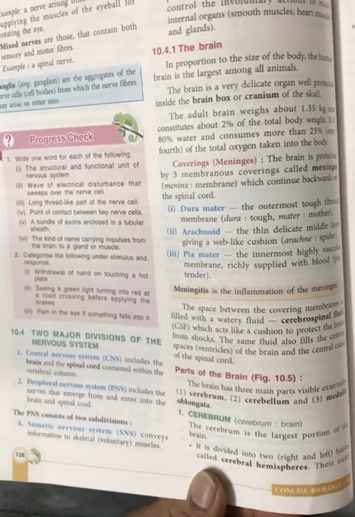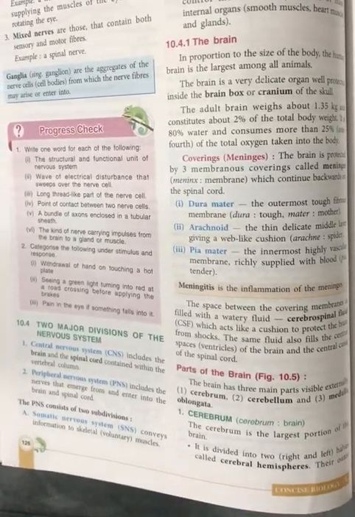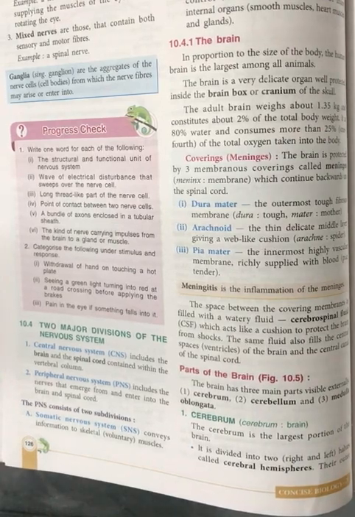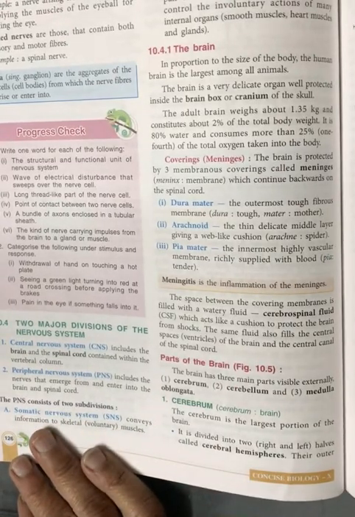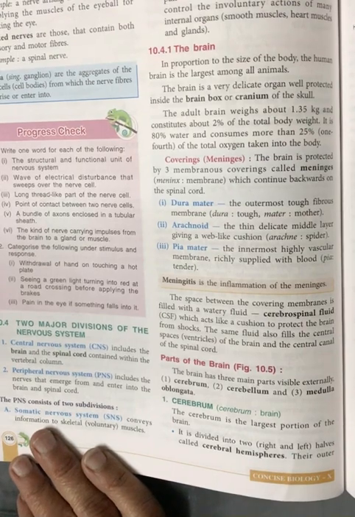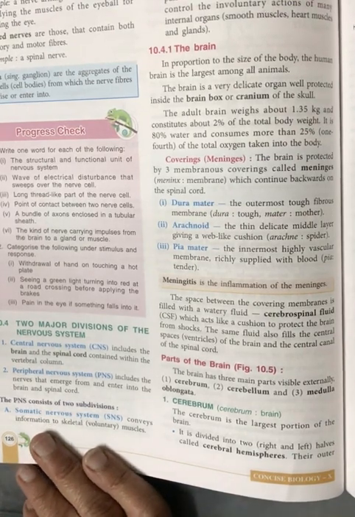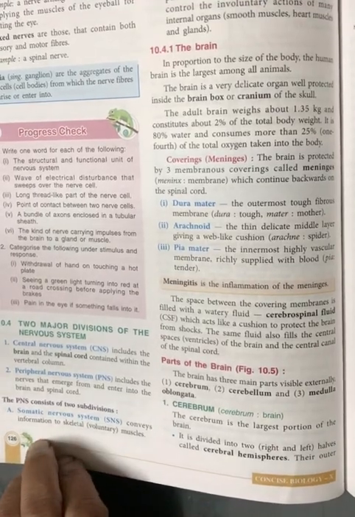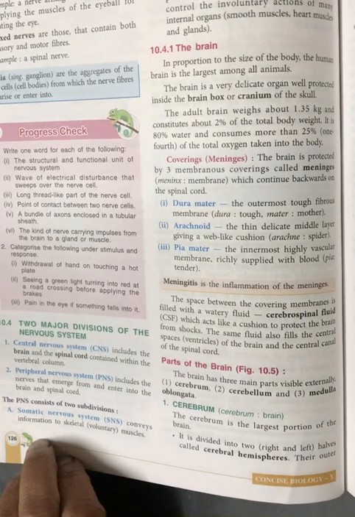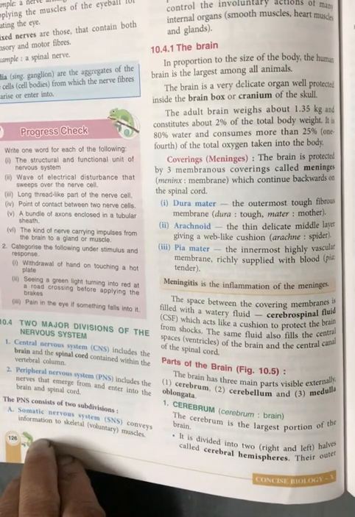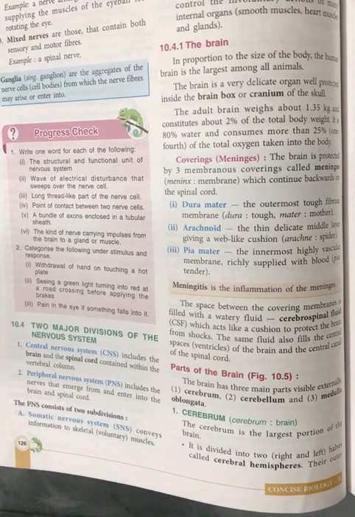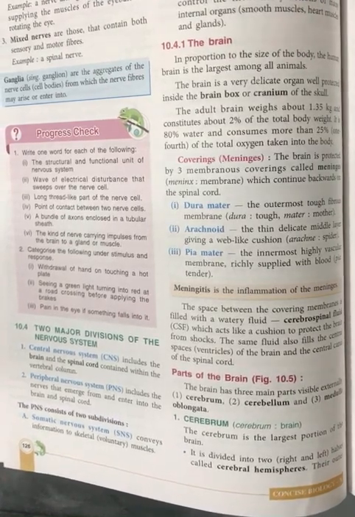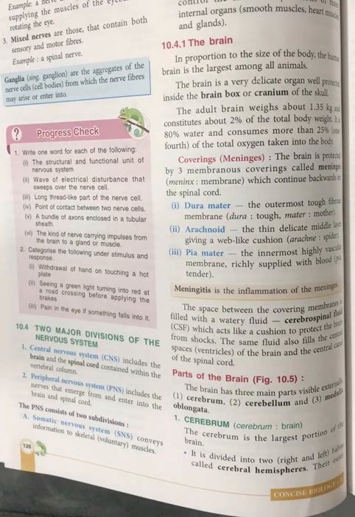Then the brain is the main part of the nervous system, and in proportion to the size of the body, the human brain is largest among all animals. And the brain is a very delicate organ, well protected inside the brain box or cranium of the skull. And the adult brain weighs about 1.35 kg and constitutes about 2% of the total body weight, and it is 80% water and consumes more than 25% of the total oxygen taken by the body. So 25% of the oxygen is consumed by the brain.